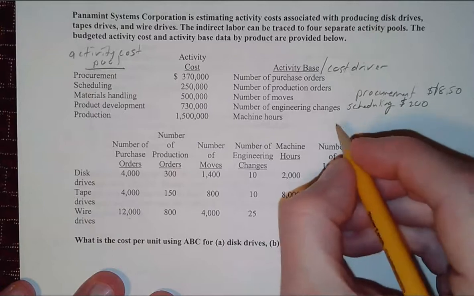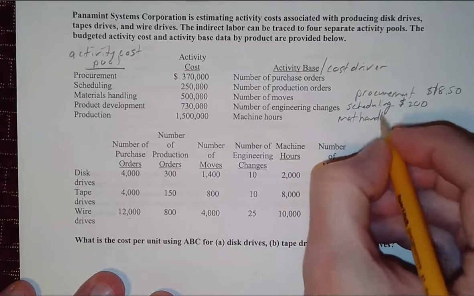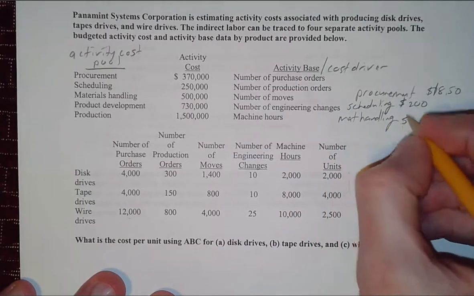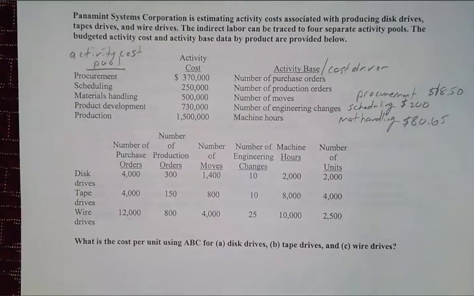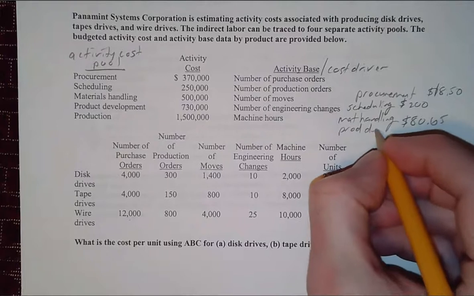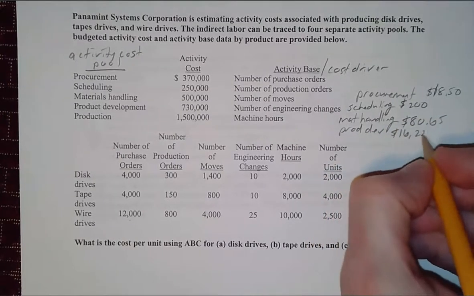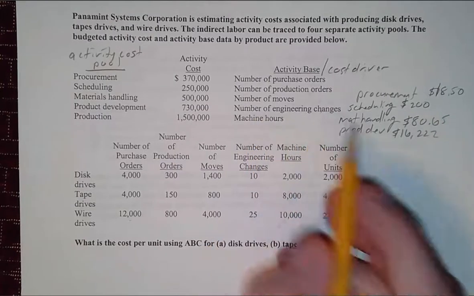What else? Let's see here, materials handling. I'm going to abbreviate this. Materials handling. And we had $80.65. Then we had product development, and we said that that rate was $16,222 per engineering change.